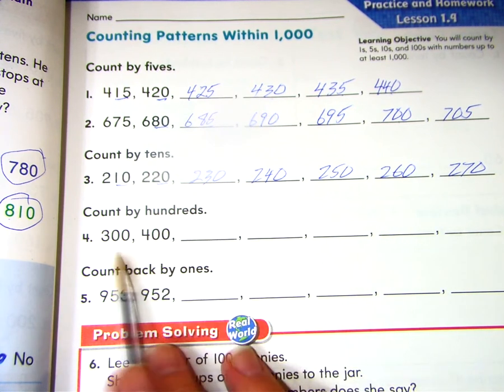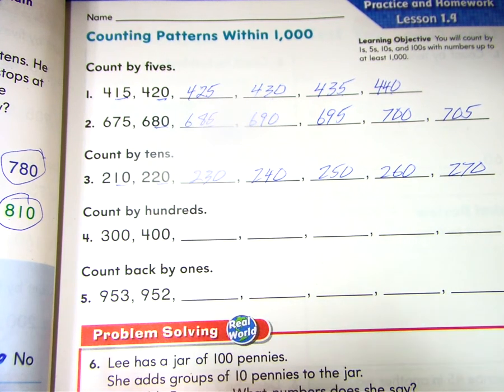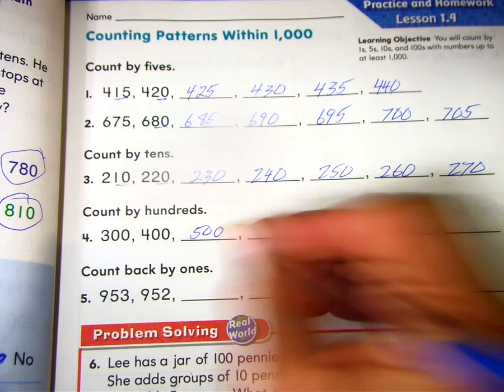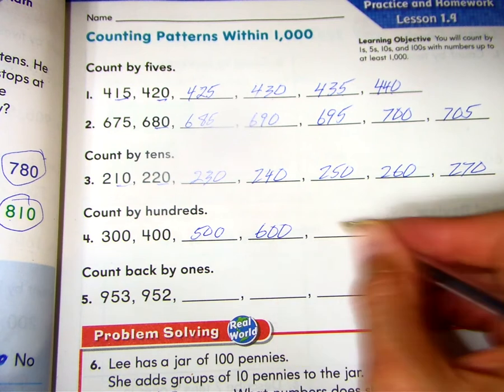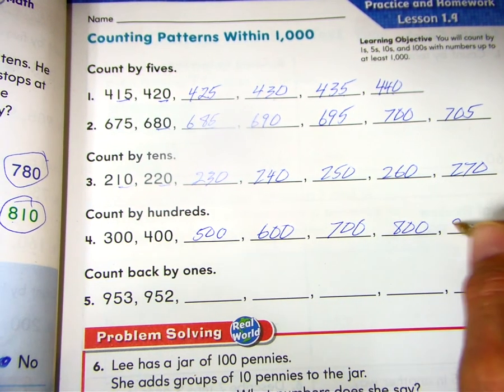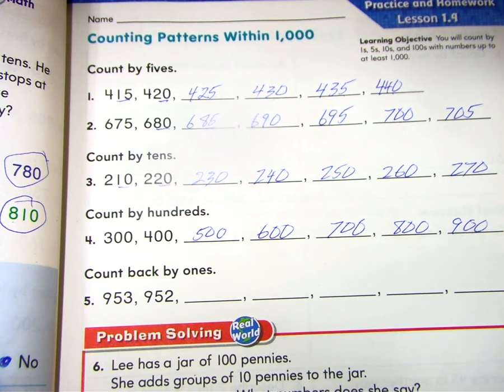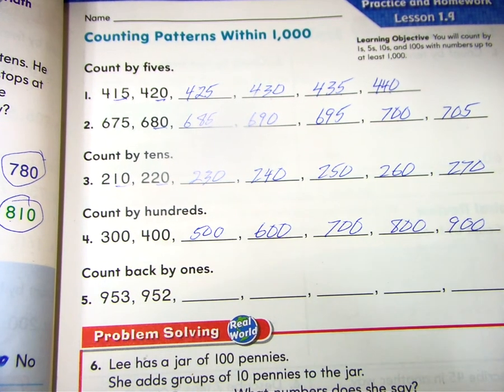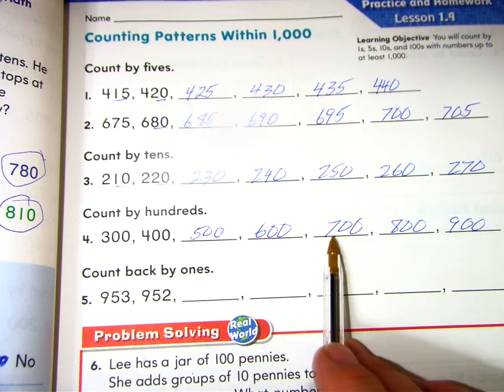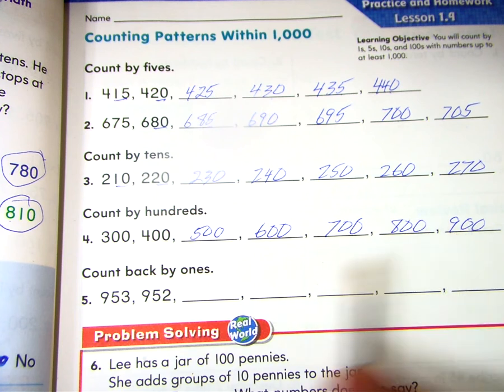Count by hundreds. De cien en cien. 300, 400. Oh, come on. 500, 600, 700, 800, 900. What would be next? 1,000. We didn't have to do it because there's no line. No era necesario. Pero 1,000 después. 300, 400, 500, 600, 700, 800, 900.